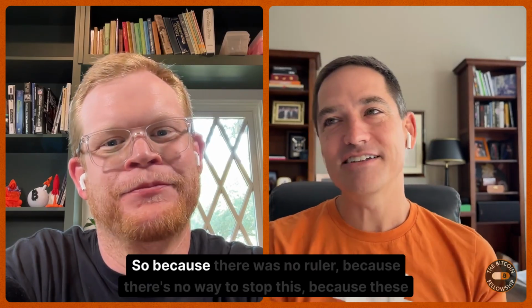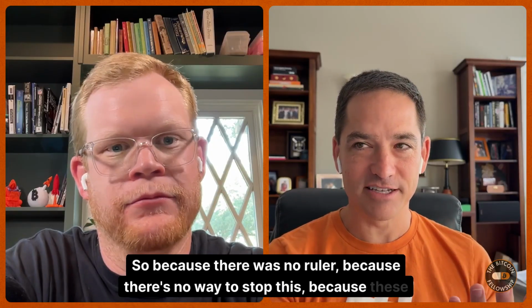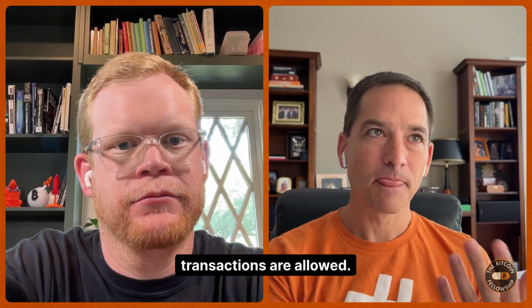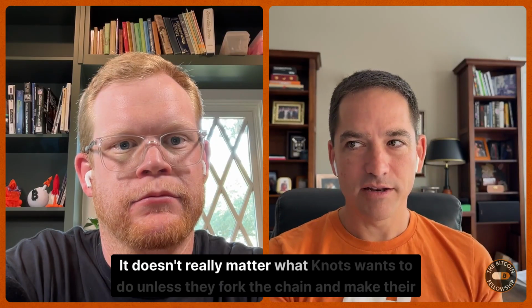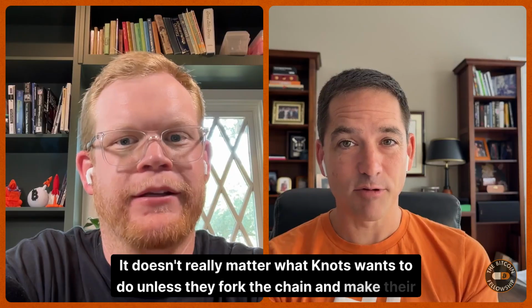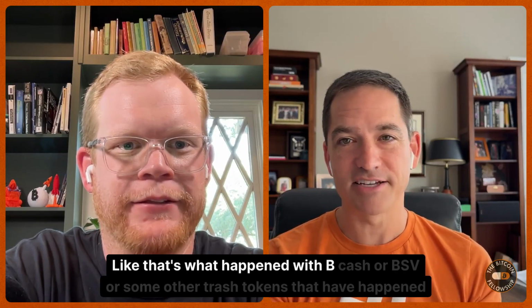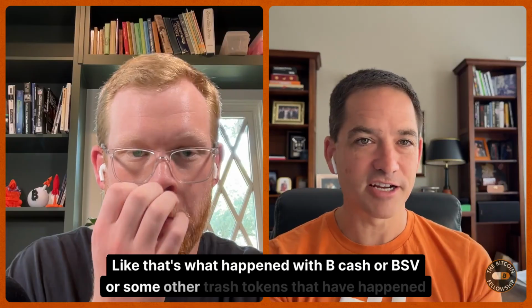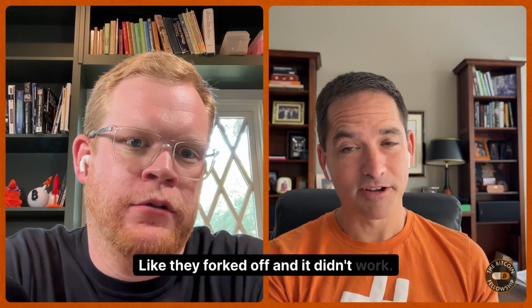Yeah. Because there's no ruler, and there's no way to stop this because these transactions are allowed, it doesn't really matter what Knots wants to do, unless they fork the chain and make their own chain, which is fraught with peril, right? That's what happened with Bcash or BSV or some other trash tokens along the way. They forked off and it didn't work.